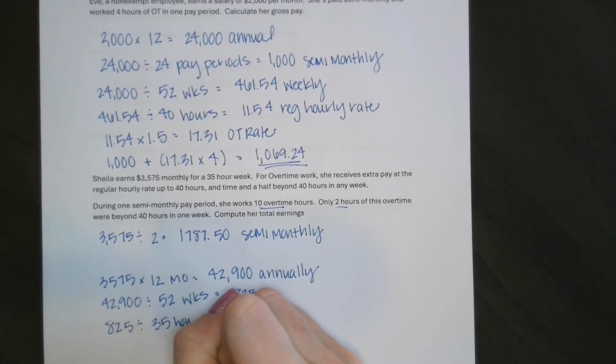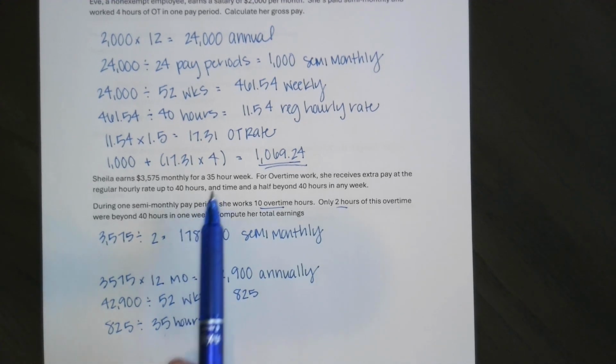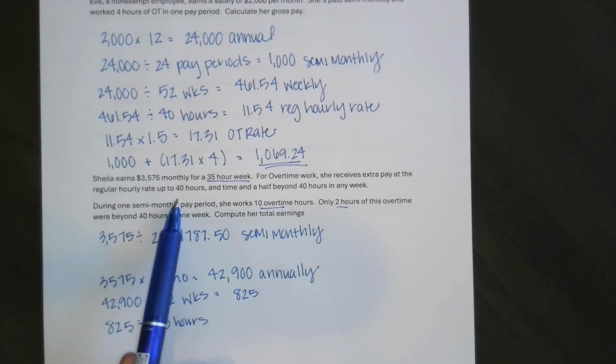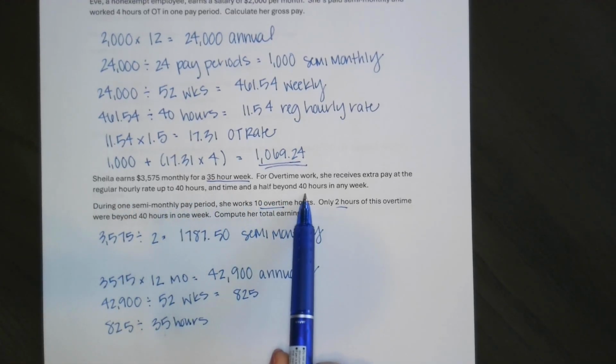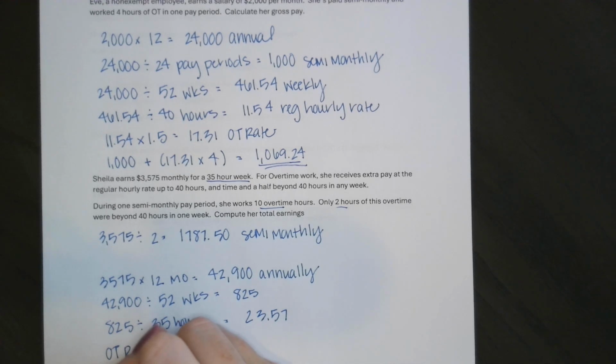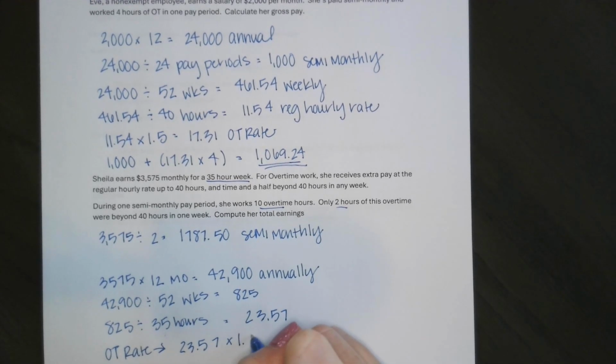Let me explain. She's paid this amount for a 35-hour week. If she works more than the 35 hours, she gets her regular hourly rate up to 40, and then time and a half beyond 40. So this $825 is going to be divided by 35 hours. You'll likely come across one of these in your homework or continuing payroll problems as well, so make sure you refer back to this problem when you're working it. So the $825 is getting divided by the 35-hour week. We get $23.57 per hour. For her overtime rate, take $23.57 times 1.5.